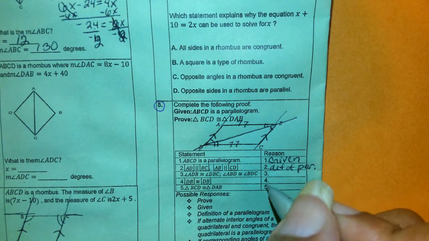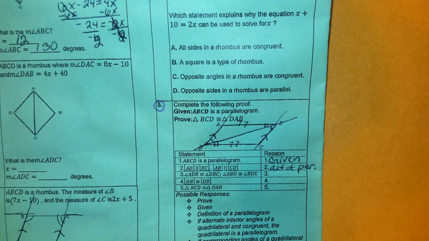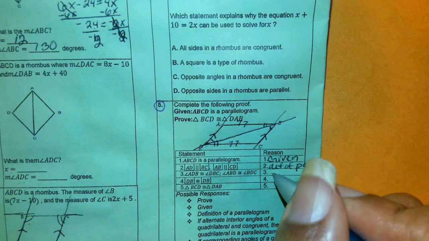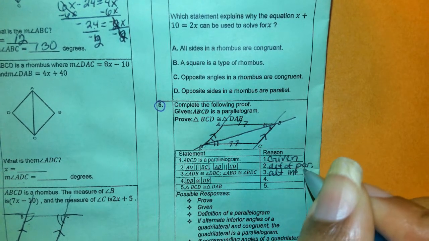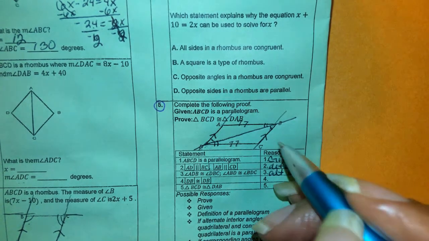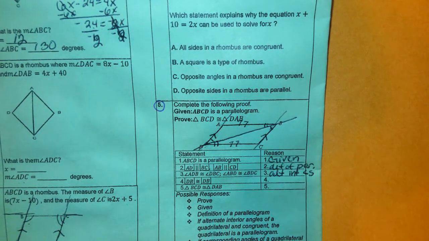Okay, so remember, when you look for that, it's going to start off with that long sentence: if 2 parallel lines are cut by a transversal. Okay, that's how it's going to start off. But what we're looking for is the alternate interior angles. Okay, we've got them nice and marked in our picture, so we're good to go.